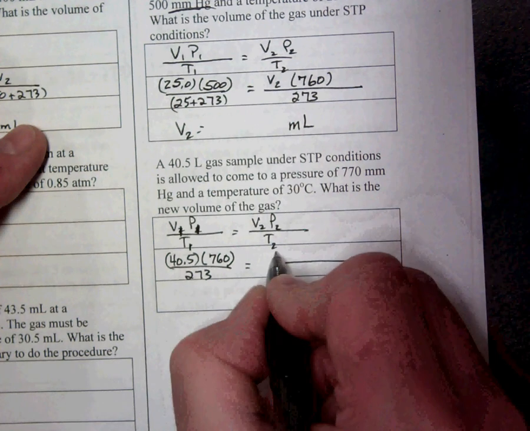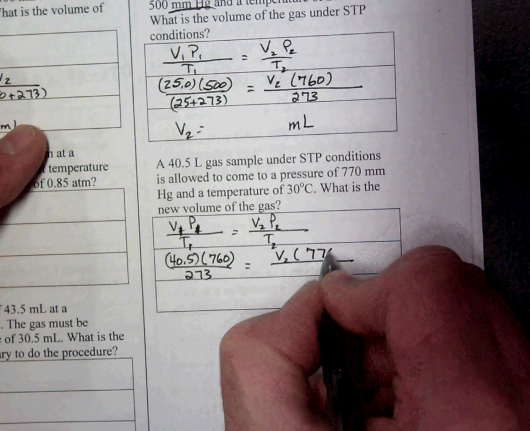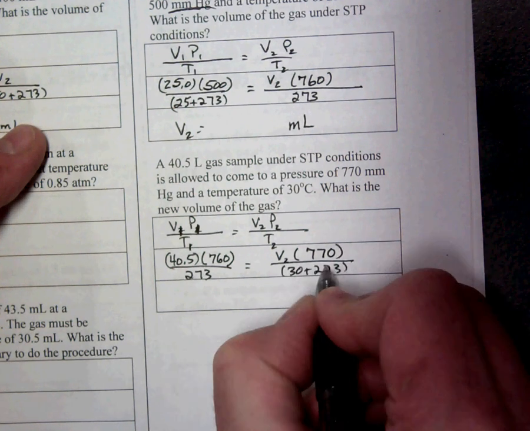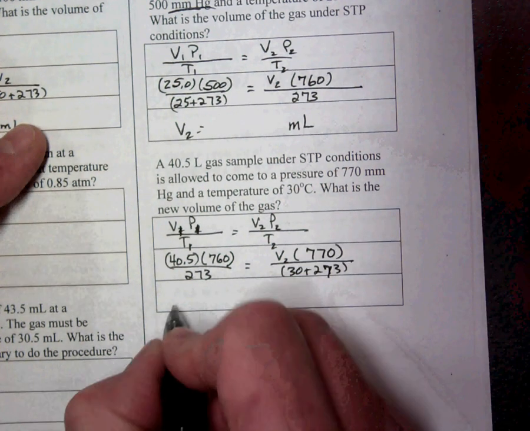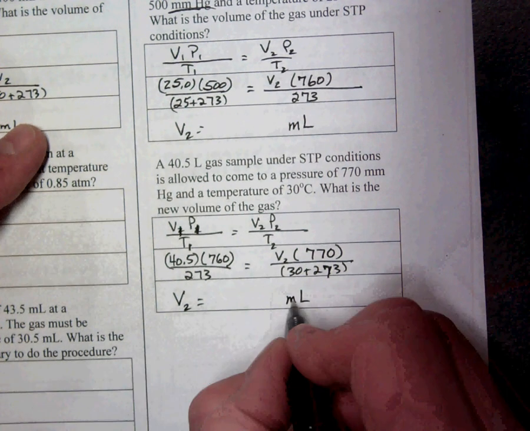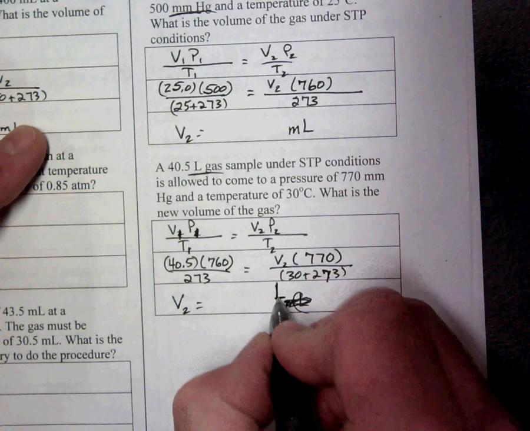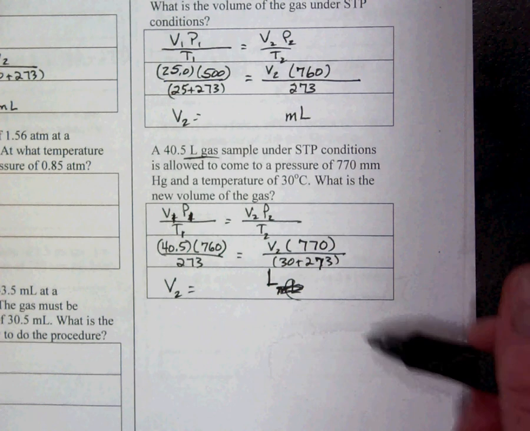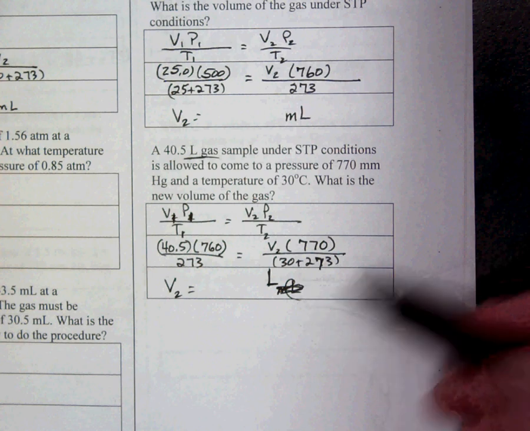Now that's V2, 770, and then there's 30 plus 273. Oh, that wasn't bad. Just remember STP, so you might want to commit those to your memory. And in milliliters? Well, no, I didn't read it. It has to be in liters, since that's what I started with. I do make mistakes. That's the reason why I use a pencil when you work math or physics problems or chemistry problems, unless you have an erasable pen. That doesn't look pretty, does it?